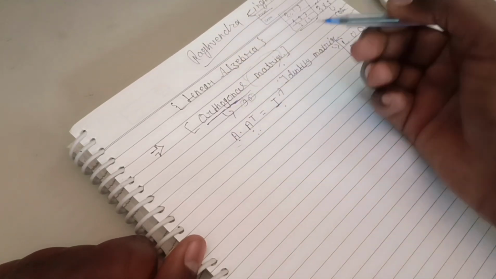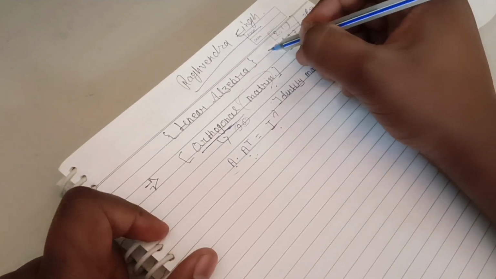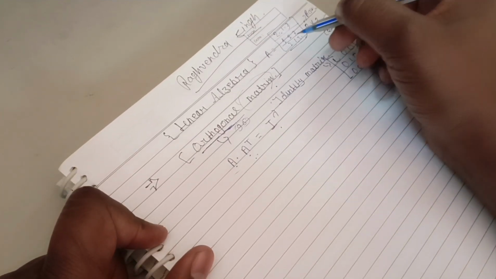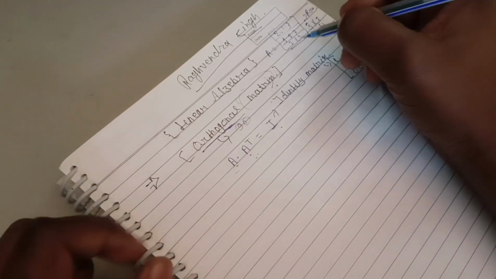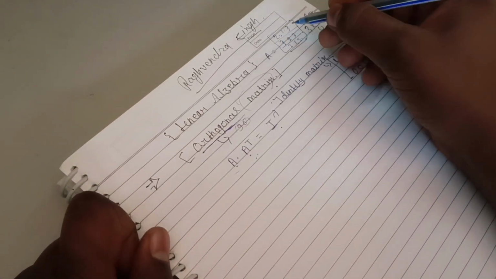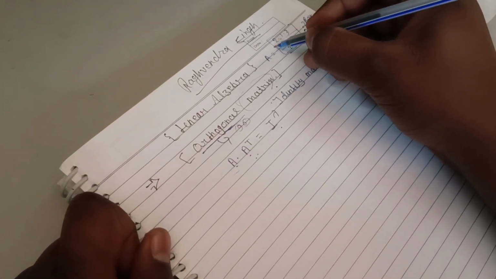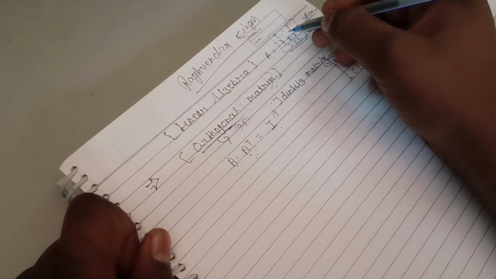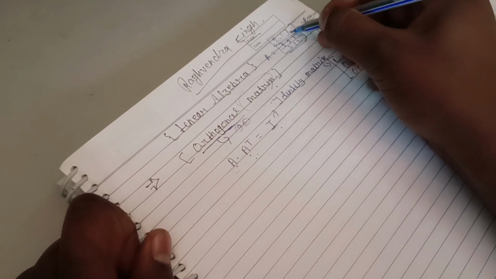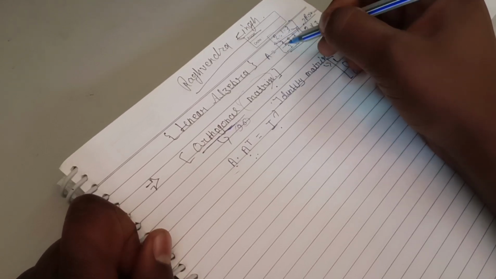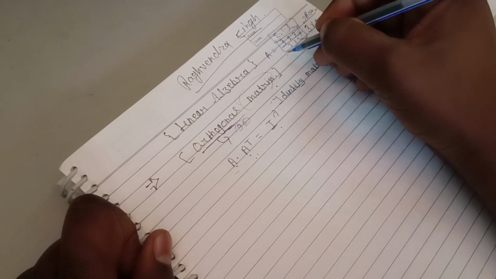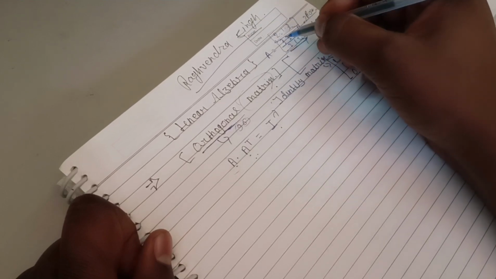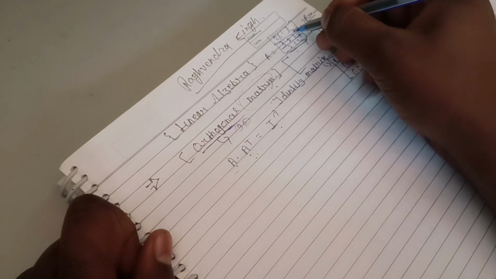Suppose we have matrix A, just taking an example. Then what will be the transpose of this? Basically nothing needs to be done. Just convert each row into a column. Or if you look at it the other way, each column converts into a row.